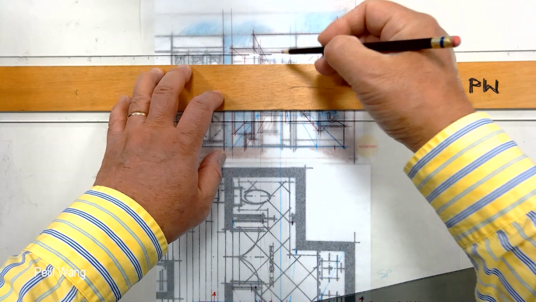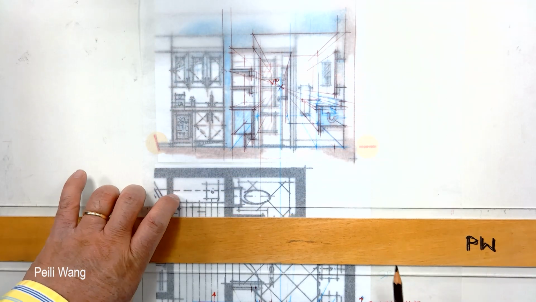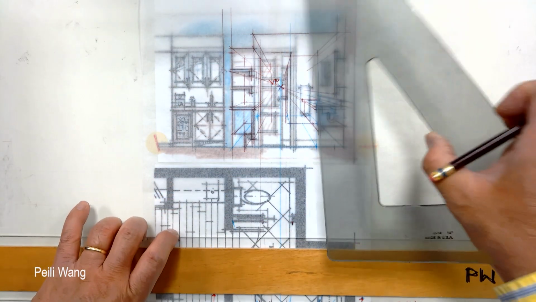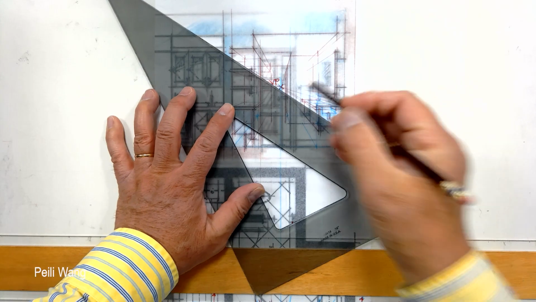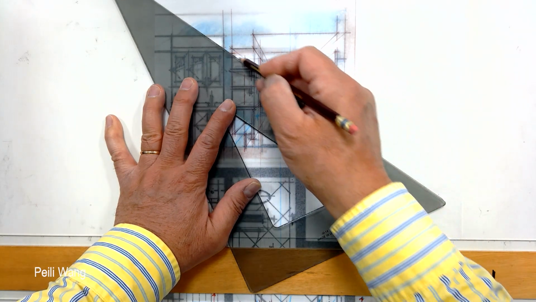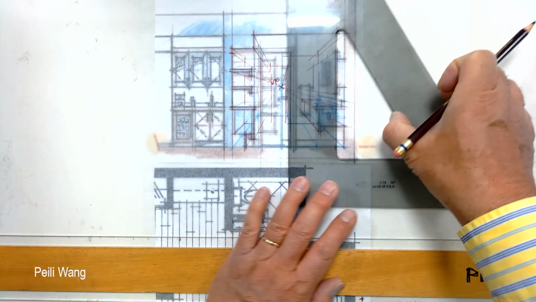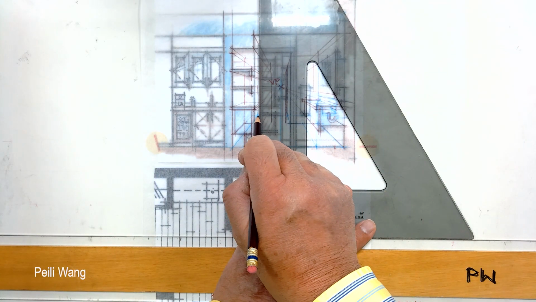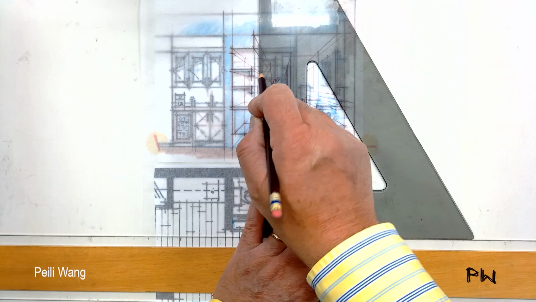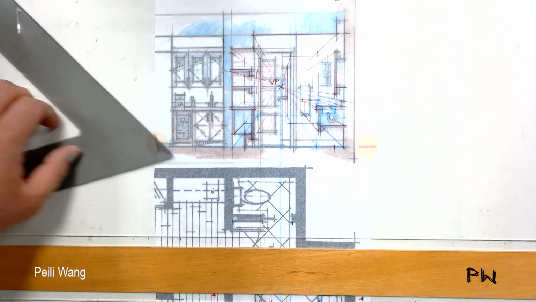I transfer from here to here, then I bring down to vanishing points here. Transfer door. It's hard to see. I transfer to the corner. I have this corner. Bring up. Put this paper behind.